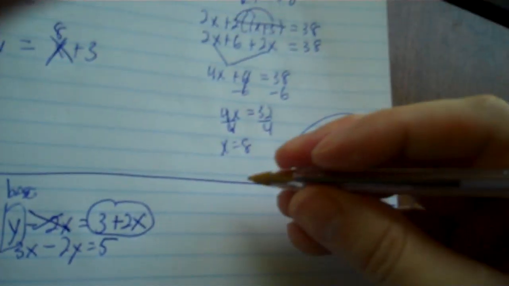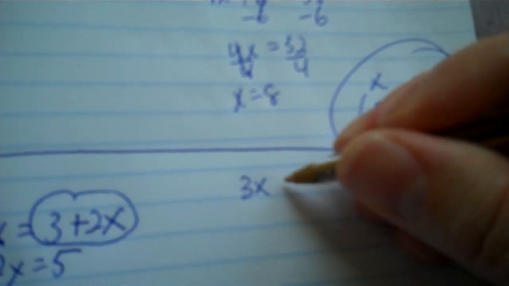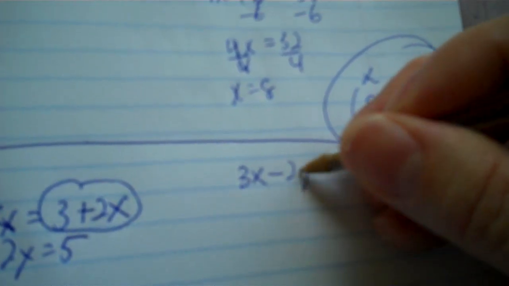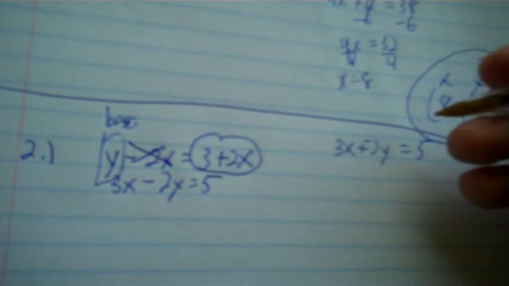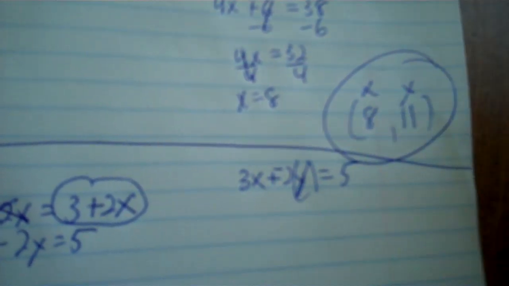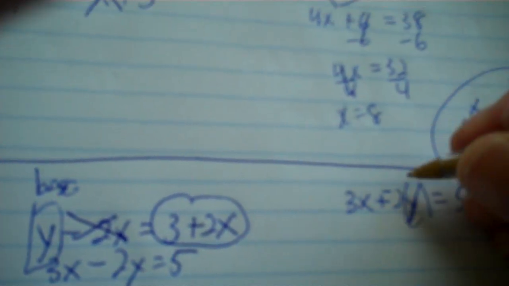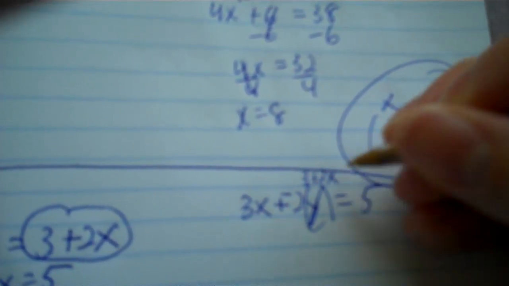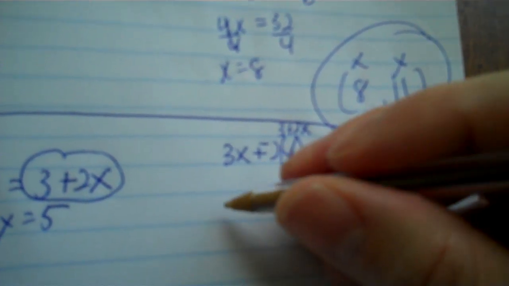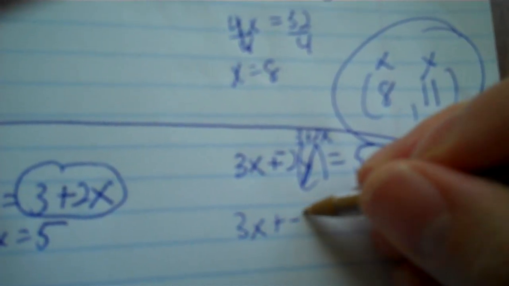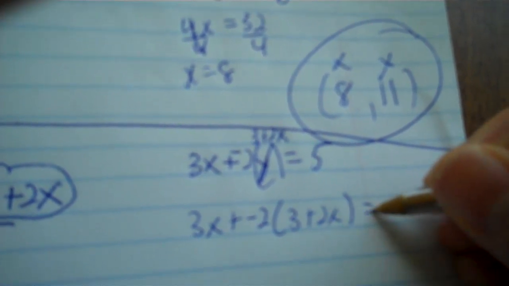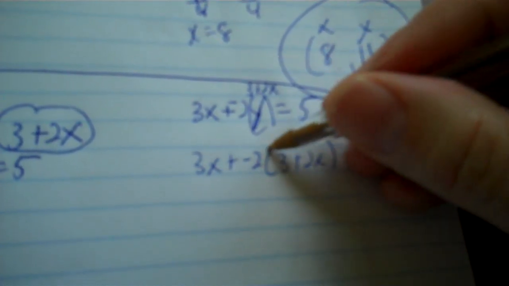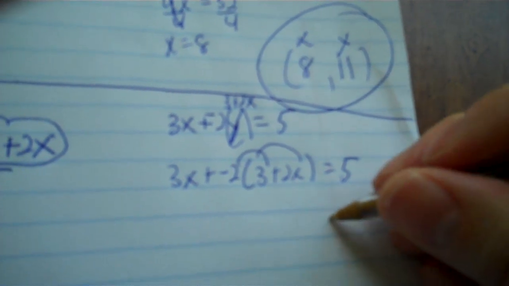So use the other one, 3x. Make that minus 2y equals 5. I would suggest you make that a plus negative 2. So the y is the base variable, parenthesize it, cross it out, and you're going to put 3 plus 2x in for that. Okay. So I have 3x plus negative 2, then the parentheses with 3 plus 2x equals 5. Okay, now I can solve for x.